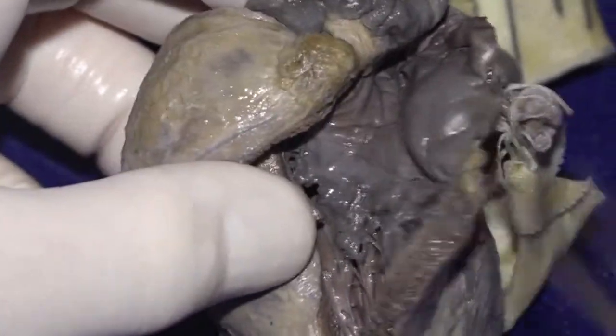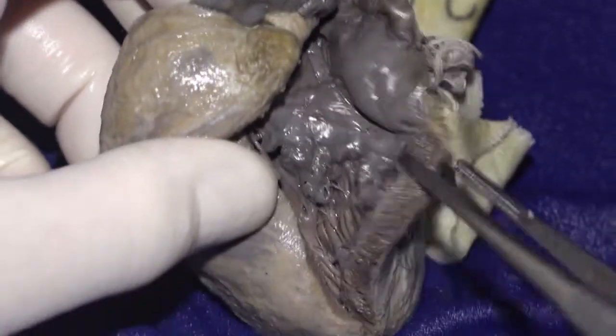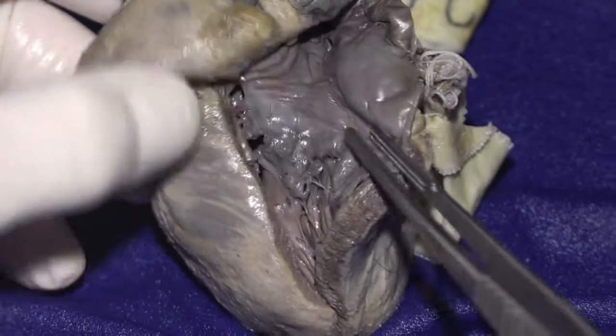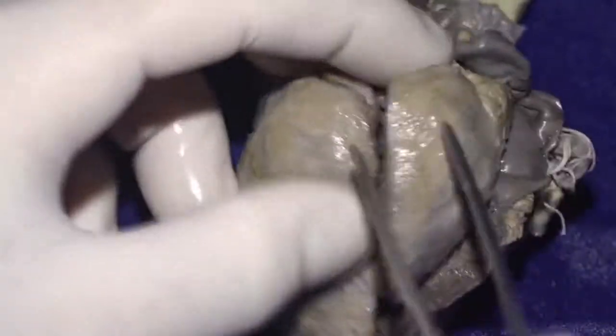And in this instance, I don't think there is any downward displacement of the leaflets. When we look at congenitally corrected transposition tomorrow, we're going to be looking at an Ebstenoid malformation. But I think this one is all right.